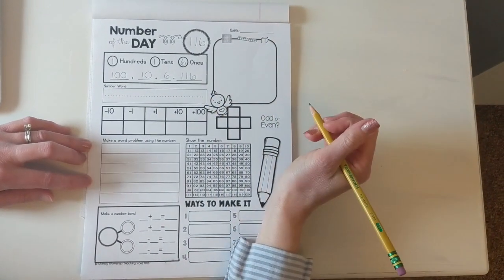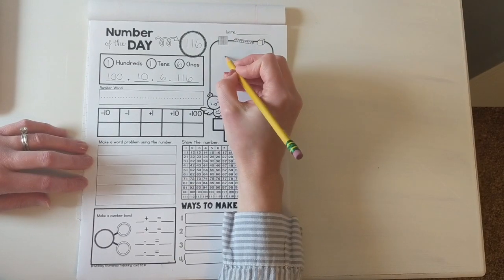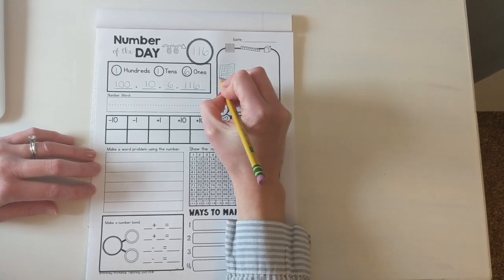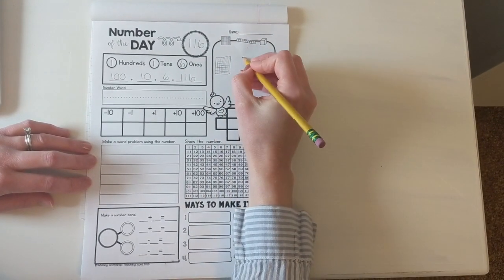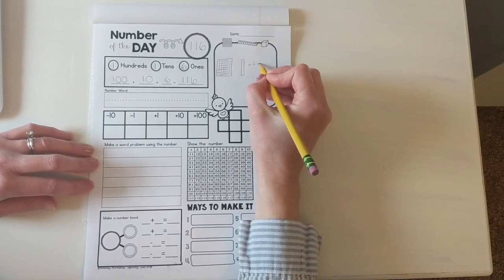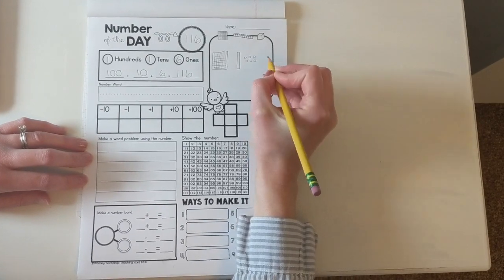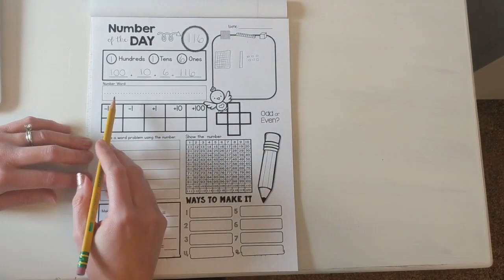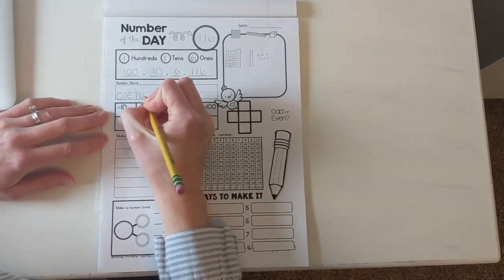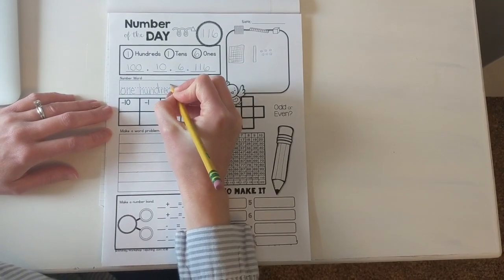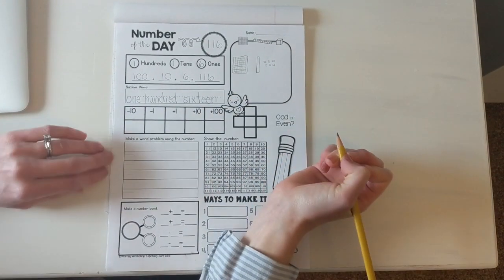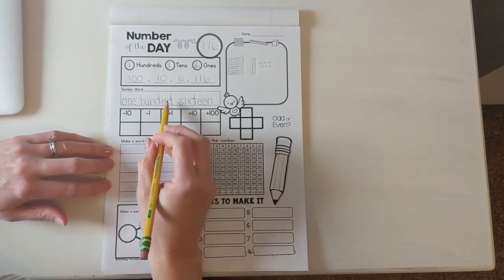So let's go over and we're going to draw it using our base 10 blocks. So I know I'm going to need 1 hundred. I know I'm going to need 1 ten, so I'm going to do 1 stick, and then I'm going to do 6 ones. Altogether 116. All right, then I'm going to write it down here using words. Don't forget, in your personal dictionary, there's the correct spelling of all of our number words if you need a little tip on that one.